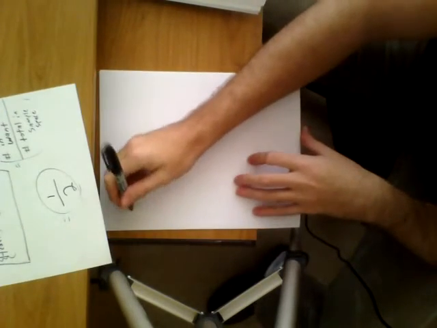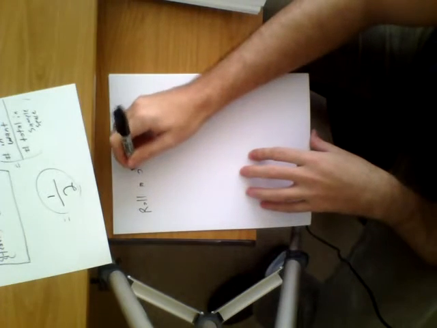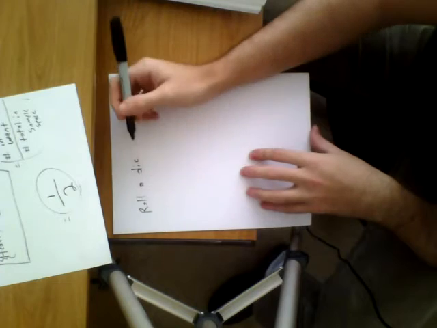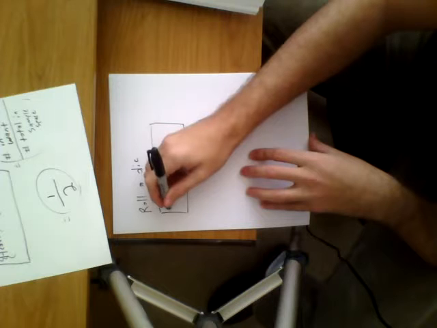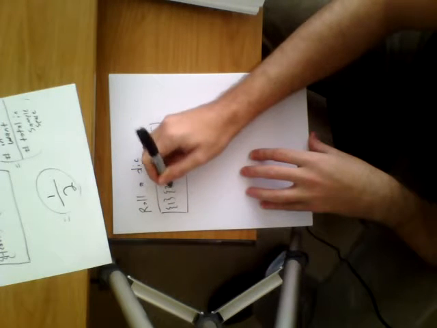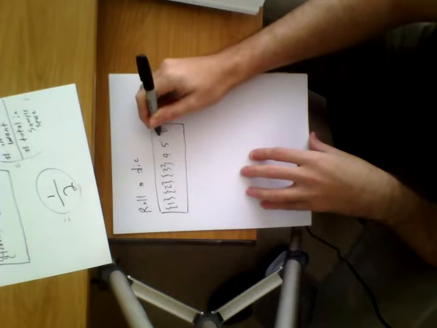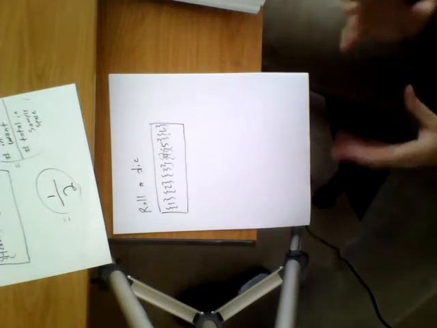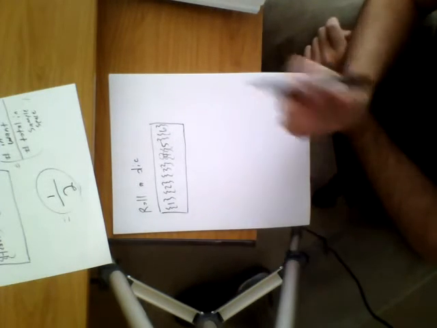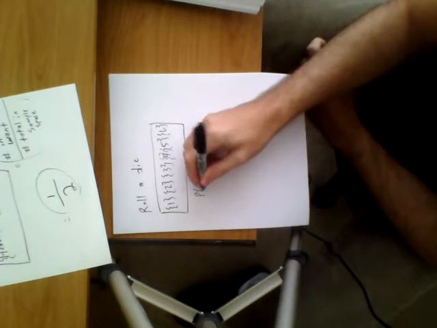Let's move on to something slightly more interesting. How about rolling a die? And so what's our sample space here? Okay, so our sample space here is we could roll a 1, we could roll a 2, we could roll a 3, 4, 5, or 6, right? These are the only possible things that can happen. 1, 2, 3, 4, 5, or 6. So we'll ask something really simple. What about probability of rolling a 1?